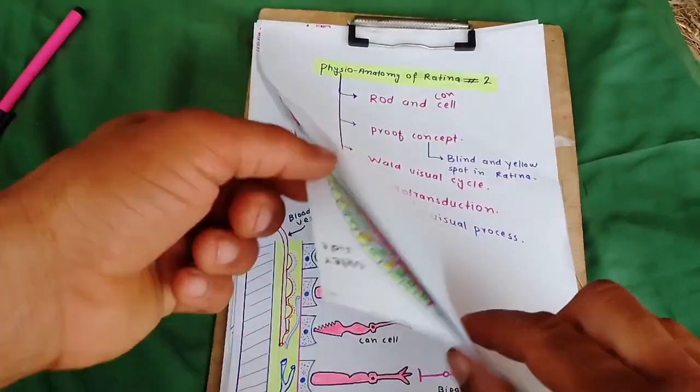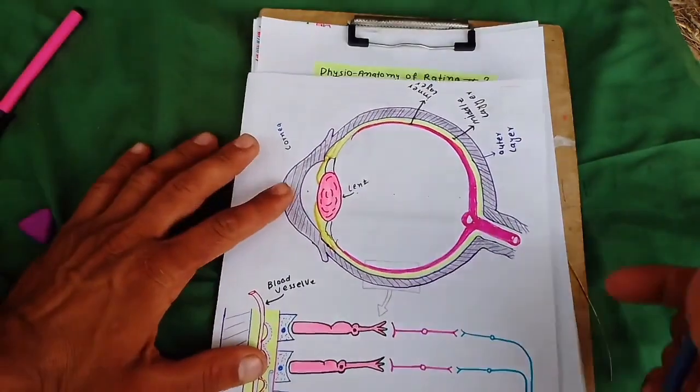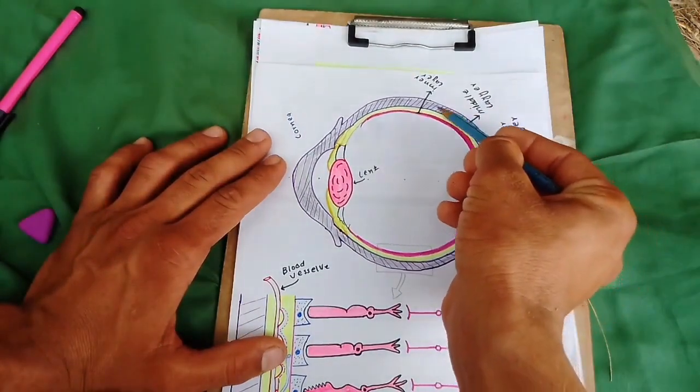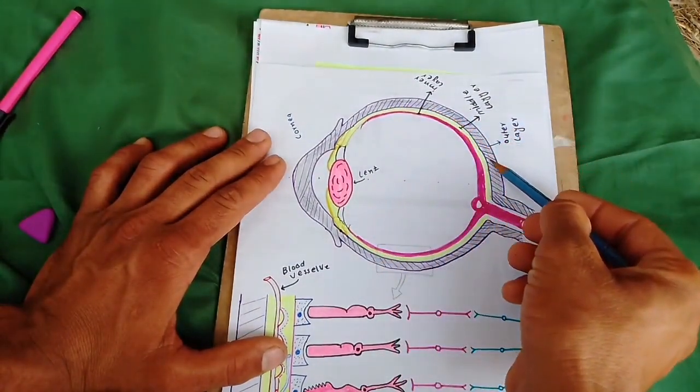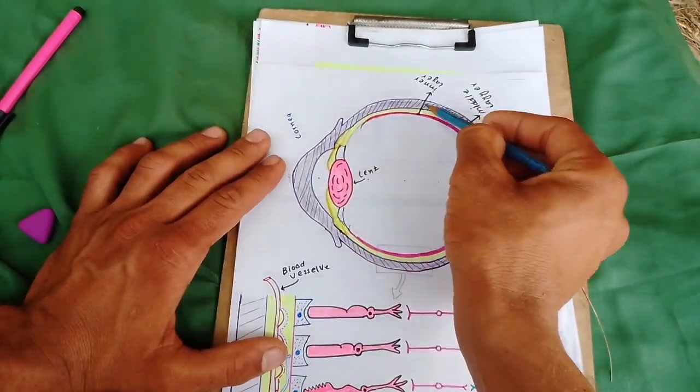So let's start. As we know from my previous class, this is the cut section of the eye. The eye consists of three layers. The outer layer is called the sclera, while this part is called the cornea. This is the outer layer.